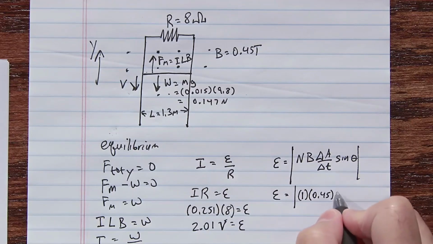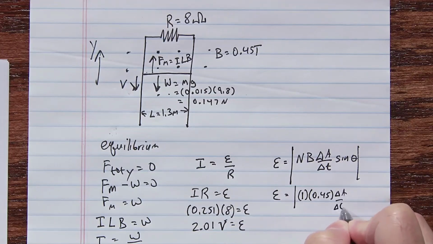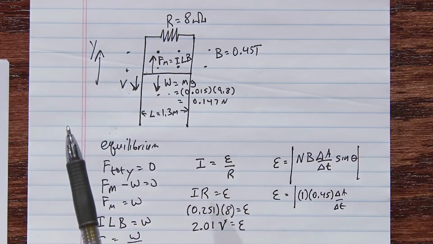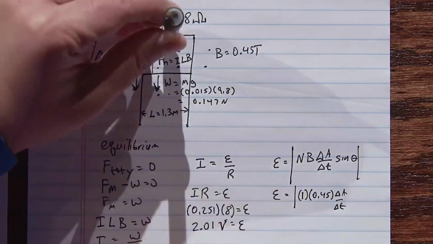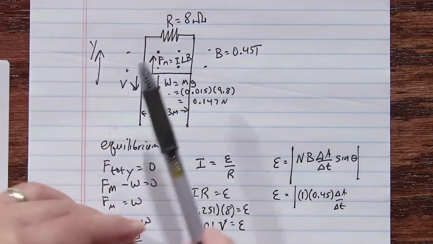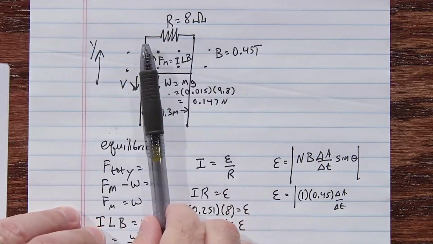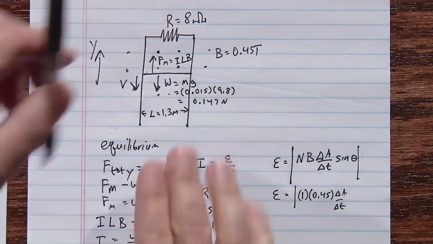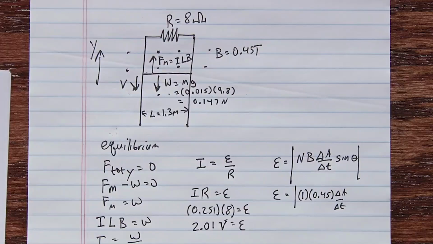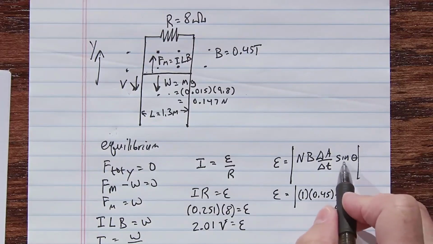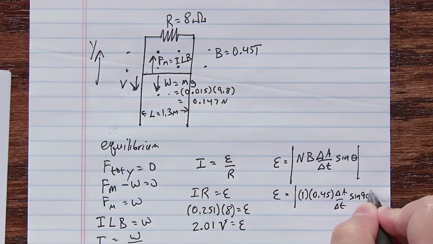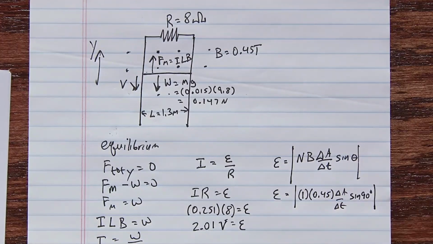We have the change in the area over the change in time. We'll come back to that. And the angle between the magnetic field, which is out of the page, and the face of the loop, which is in the plane of the page, is 90 degrees. So the angle between the magnetic field and the face of the loop is 90 degrees. And the sine of 90 degrees, well, I'll just write sine of 90 degrees. And we know that that is equal to 1.